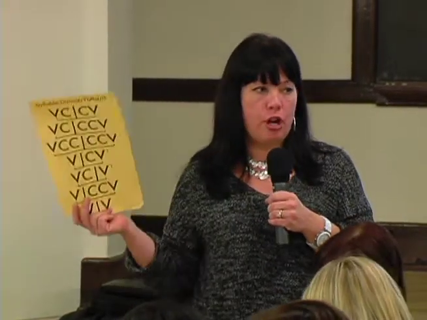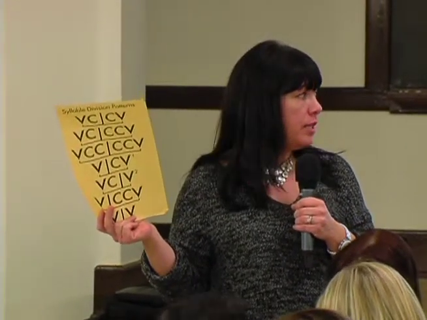The next one that we learn is a vowel, consonant, consonant, vowel. That's when we start using this chart. Right now, we only have one kind of syllable, and that's a closed one. So they're still learning just closed syllables, but we're going to start breaking them up a little bit differently now.